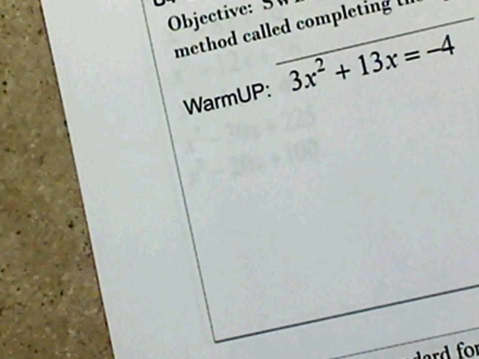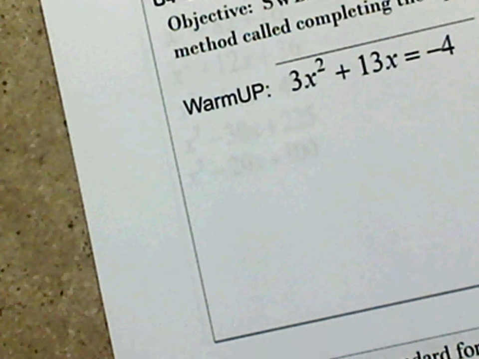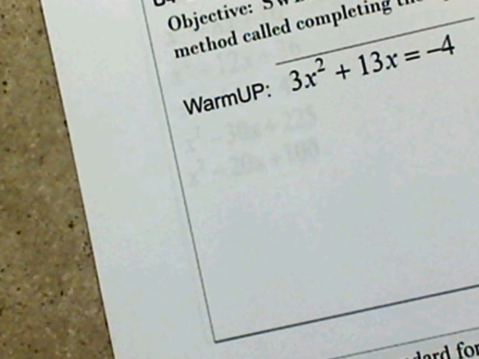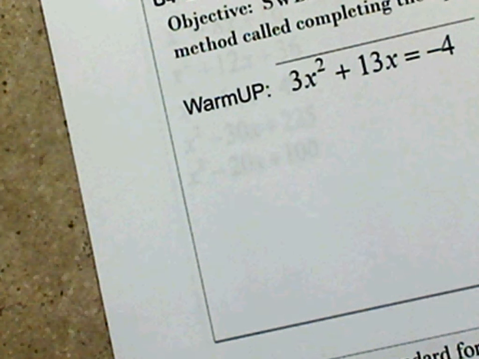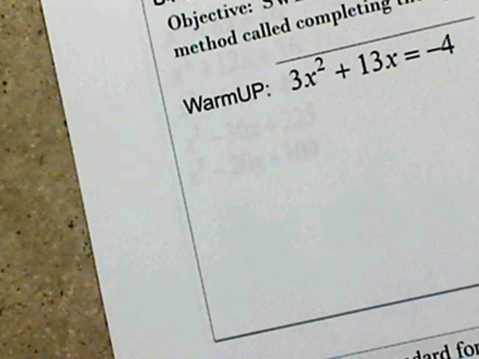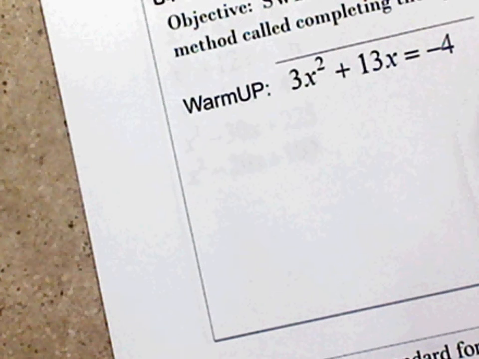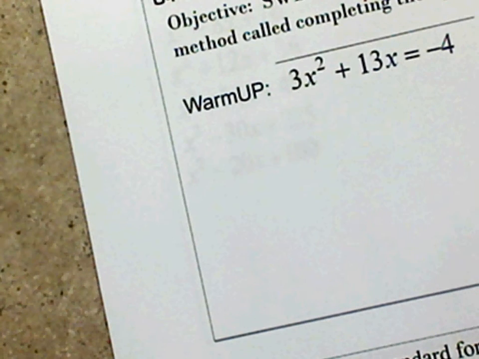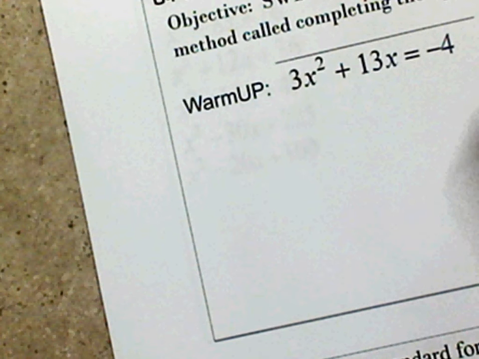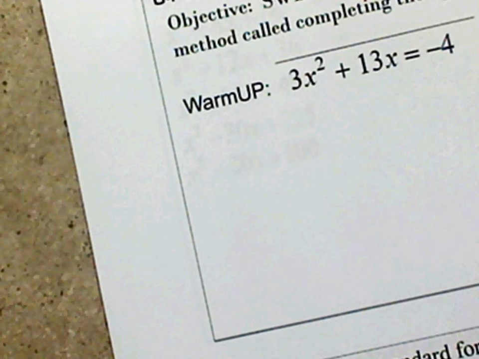I'm going to go over completing the square for vertex form and also to solve. So, alright, let's go ahead and get started. Let's look at our warm-up. You got 3x squared plus 13x equals negative 4 in this warm-up. I want you guys to find me the y-intercept, okay? And also your axis of symmetry. And that formula, if you will recall, is negative b over 2a.